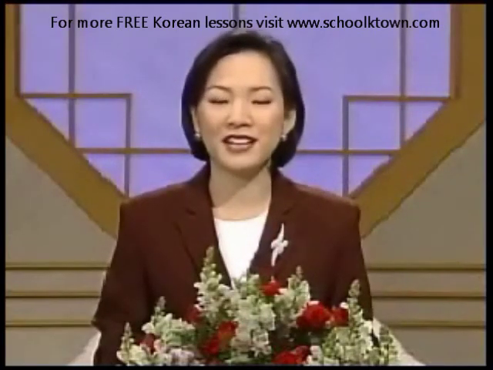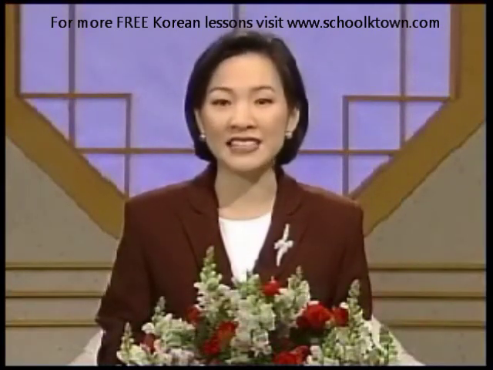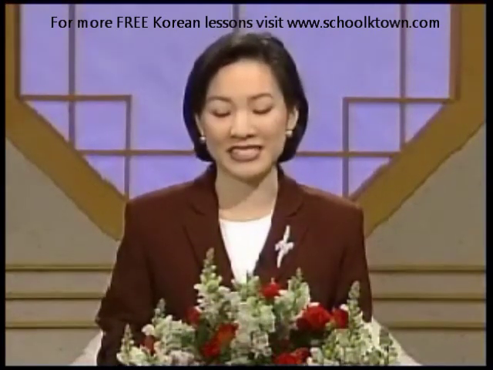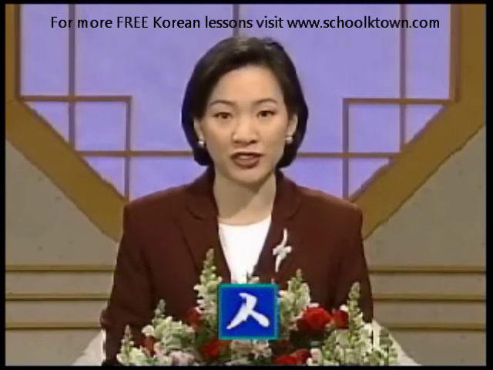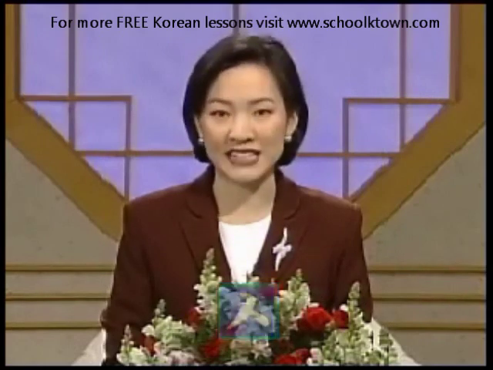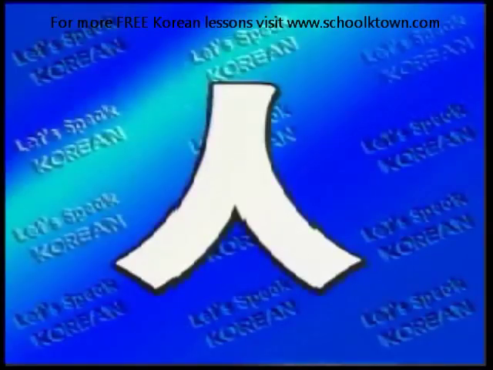Now, it's the part of our lesson where we learn how to write and read Korean characters. In this lesson, we're going to learn about the character 시옷. Let's begin by learning how to write it. Begin with a diagonal stroke from the top to the bottom, and add a shorter stroke to the right around the middle of the first stroke.